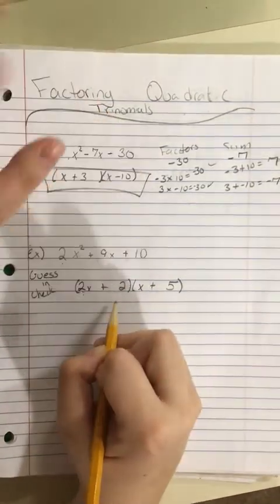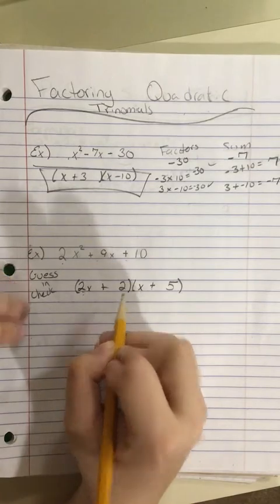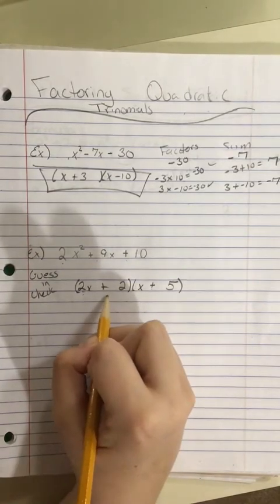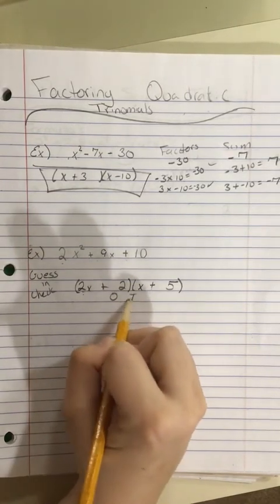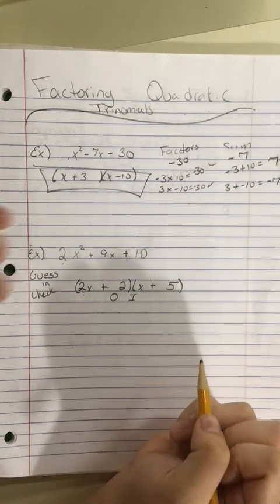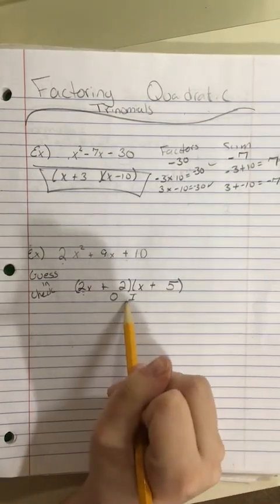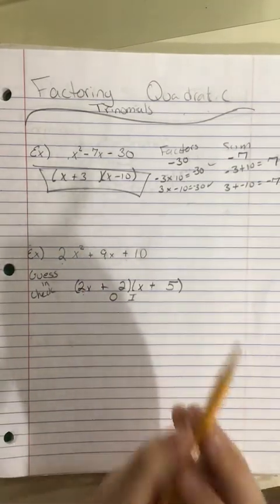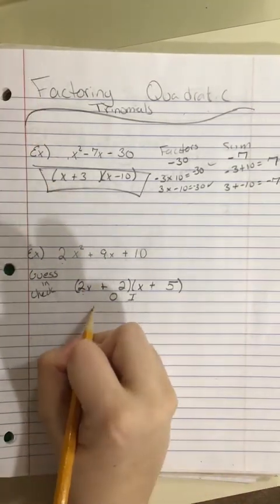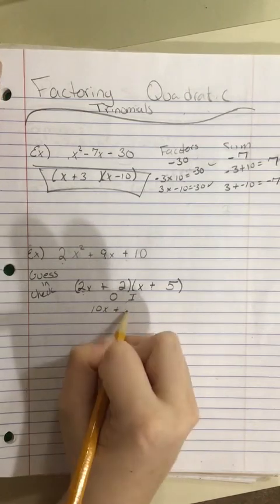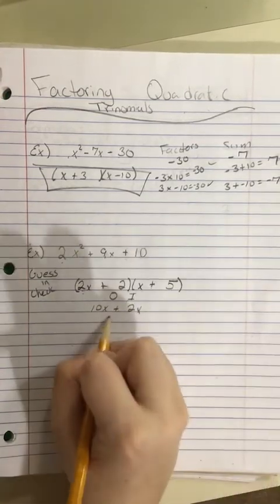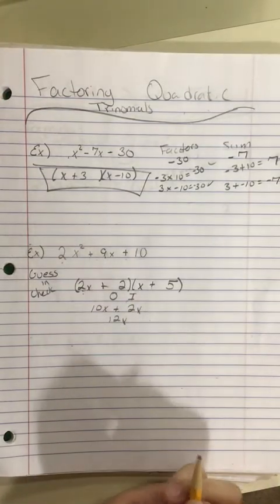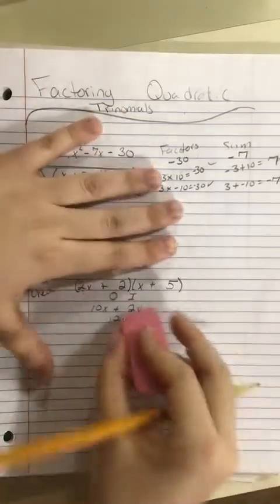So the only two things I have to check are my outside and inside. As long as the sum of my outside and inside of the FOIL method gives me 9x, I'm good. So my outside gives me 10x, my inside gives me 2x. Well, that gives me 12x. That's not what I'm looking for.